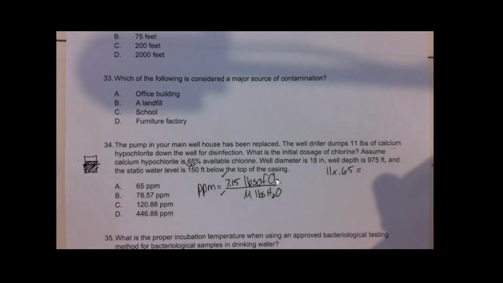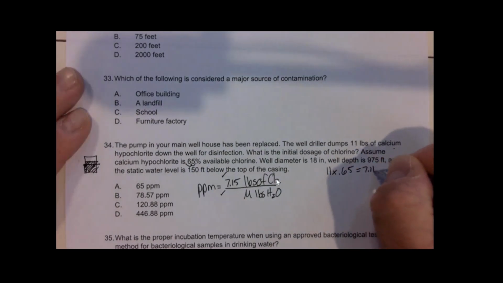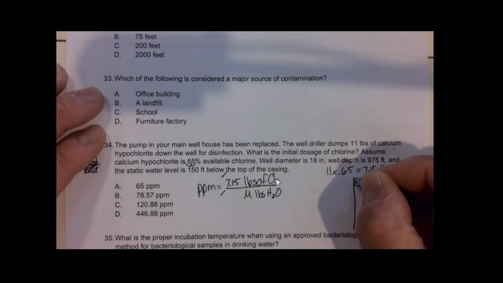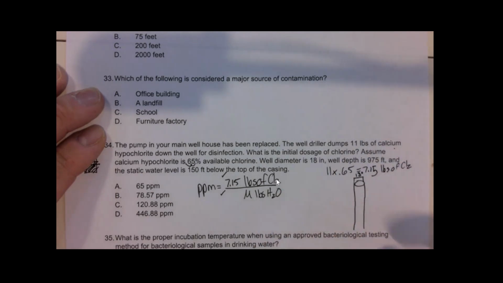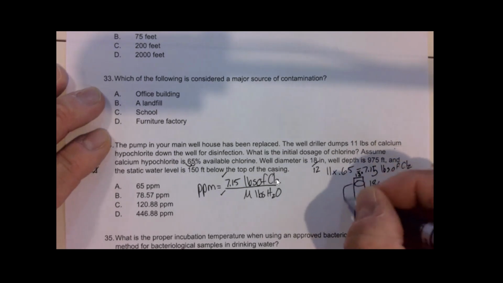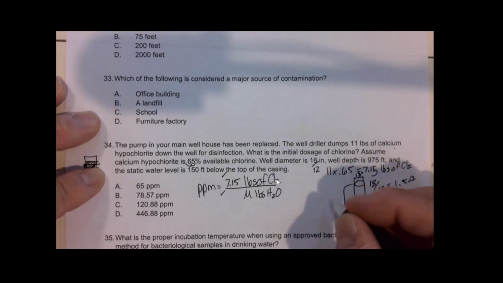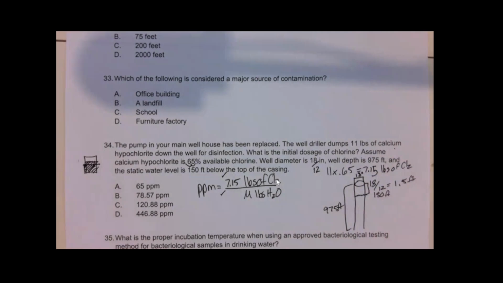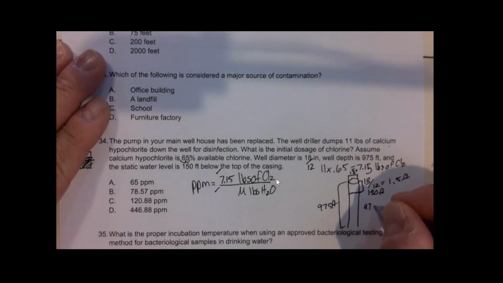Now we need to get our million pounds of water. So one thing I want to point out here is, read the question. Okay, so this is 18 inches. Well, first off, that's going to need to be in feet. So you should always divide your 18 inches by 12 to get it to feet. So 1.5 feet. Well, the well is 975 feet deep, but the water is right here, which is 150 feet below. So what's our true height of water? How much water is really in this? Well, you need to do 975 minus 150, which comes out to 825 feet of water.